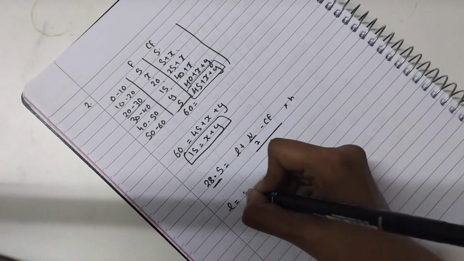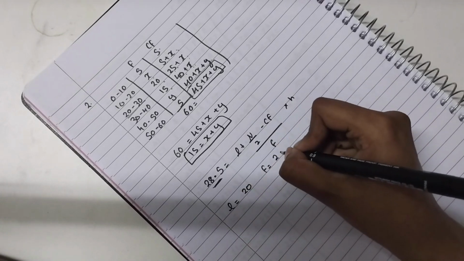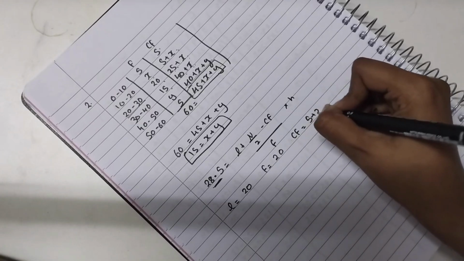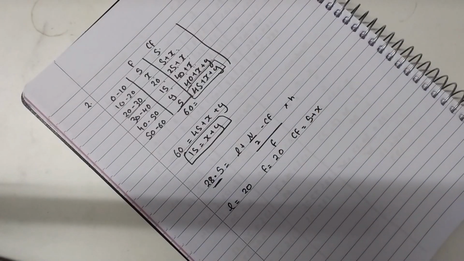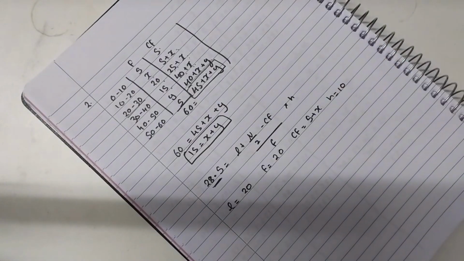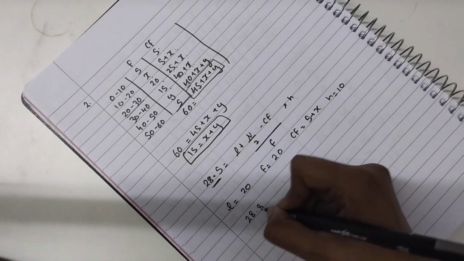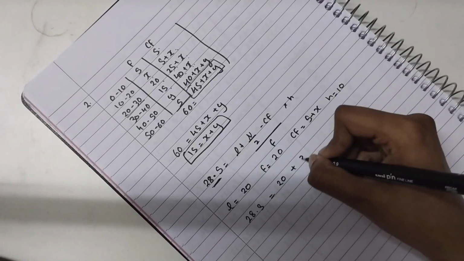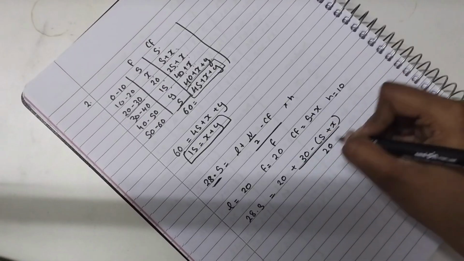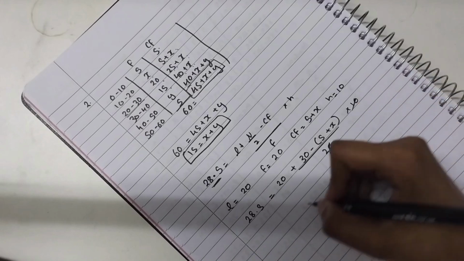So then we can say L is equal to 20, F is equal to 20, CF is equal to 5 plus x, and class height is equal to 10. So when we put these values in the formula, we will get 28.5 is equal to 20 plus (30 minus (5 plus x)) divided by 20 times 10. 10 and 20 will get cancelled. We'll be left with 2.